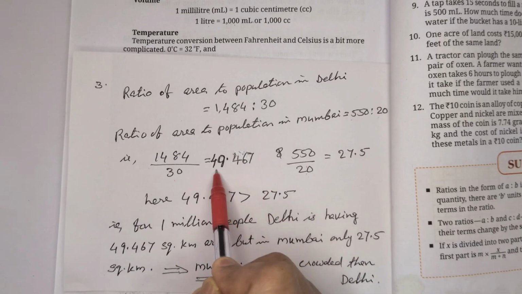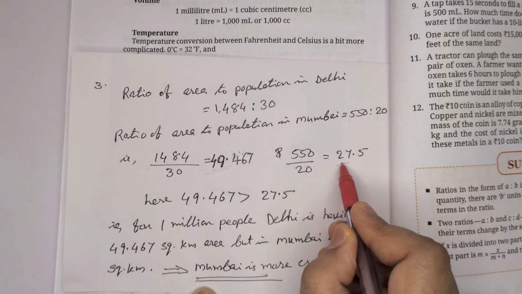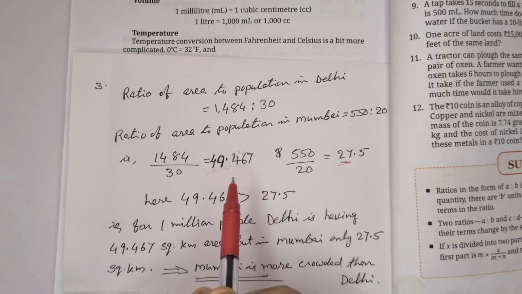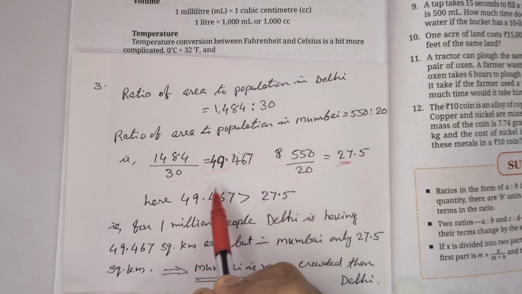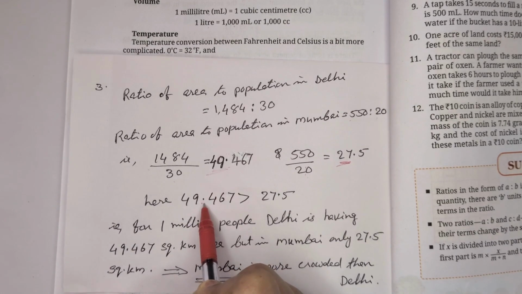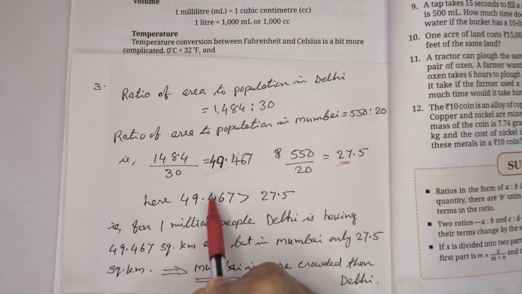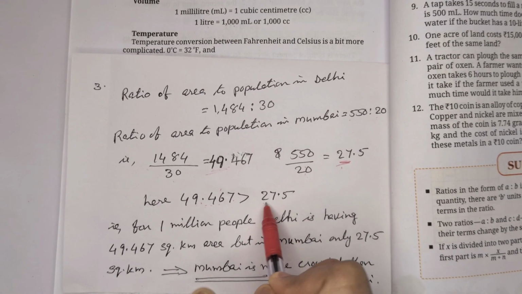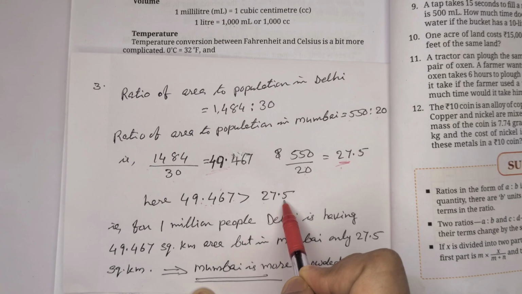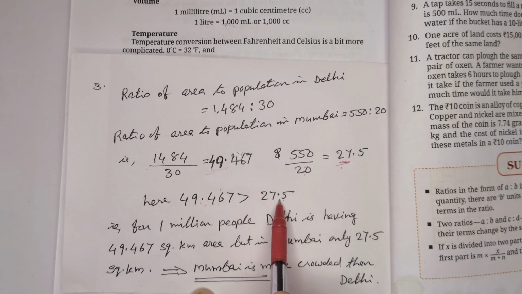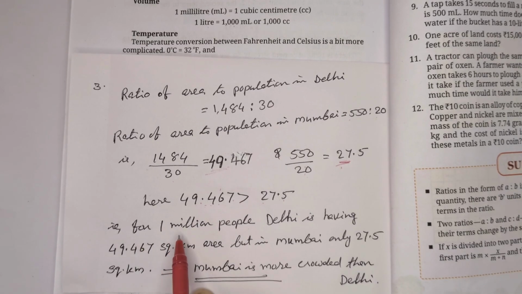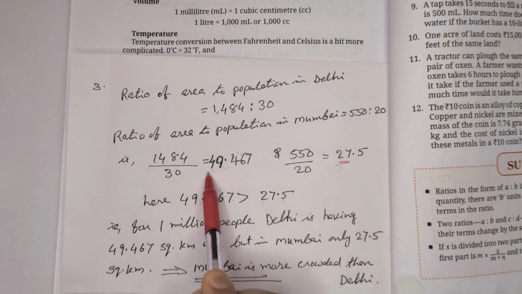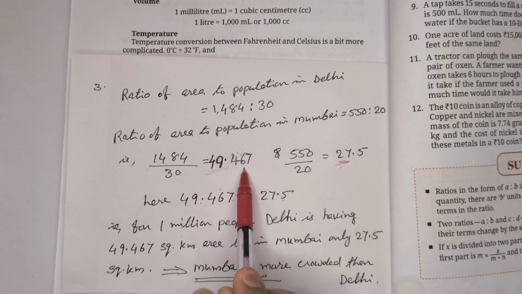When we find the ratio, this comes to 49 something and this is 27 something. So the area for people in each place: in Delhi, 49.467 square kilometers for 1 million people, but in Mumbai only 27.5 square kilometers. So we can write that Mumbai is more populated. Look here, we are considering 1 million people: how much land is there for 1 million people.